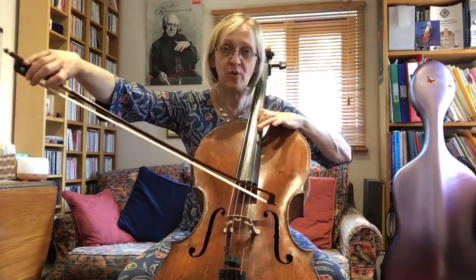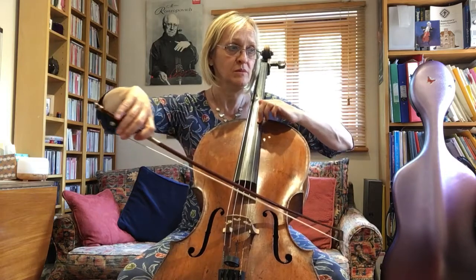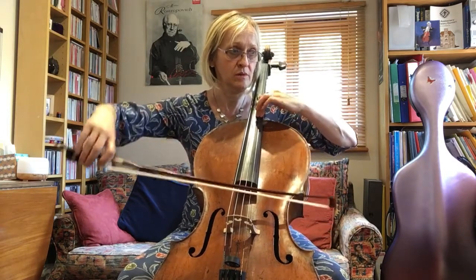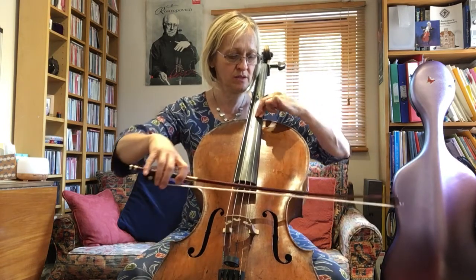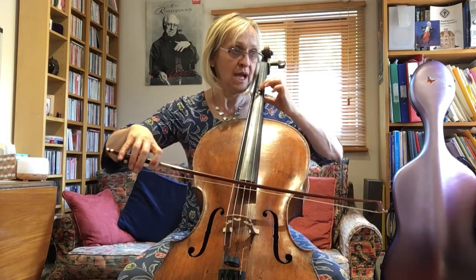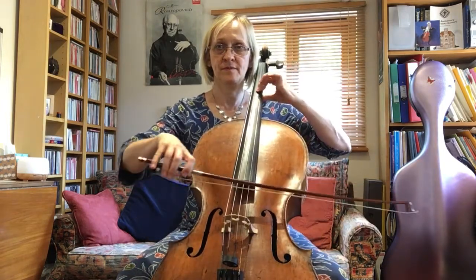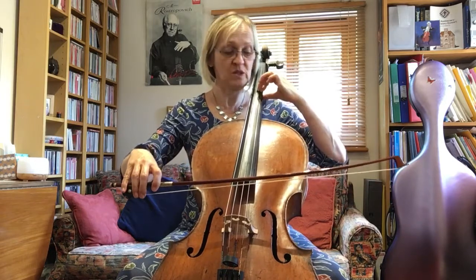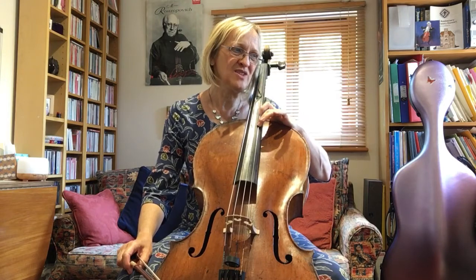So again, from the very point here. Now this would be a case in point for finger crossing, so you have smoothness across the string. And similarly at bar 41 was another nice place to cross the fingers over for smoothness. Now, there are many solutions to this.